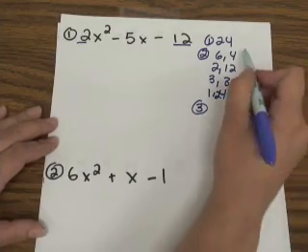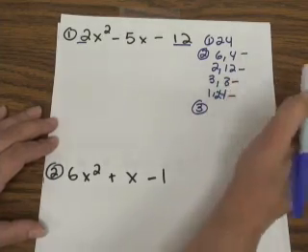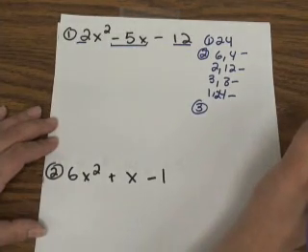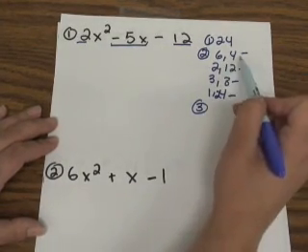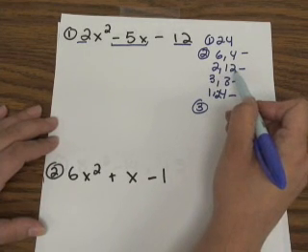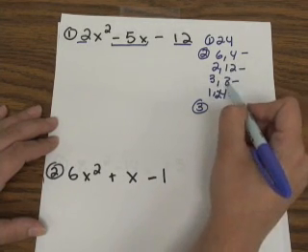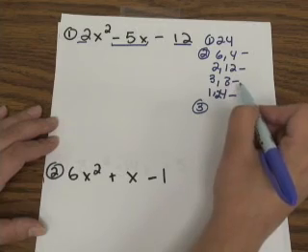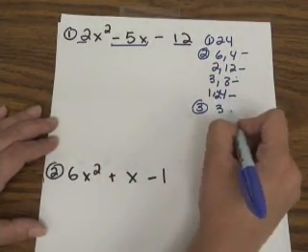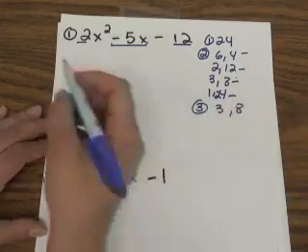Step 3 says that we should choose the combination of factors that's going to give us the middle term of negative 5x. So here, 6 and 4 can only give us 10 or 2. 2 and 12 can give us 10 or 14. 3 and 8 can give us 5 or 11. Our middle term is 5, so we're going to choose the combination of 3 and 8.